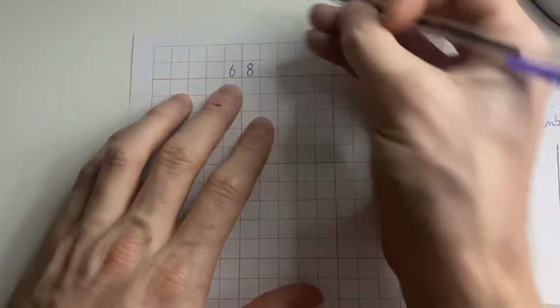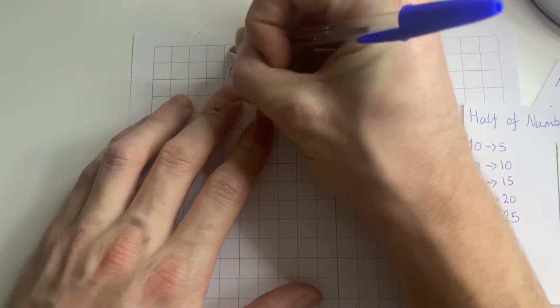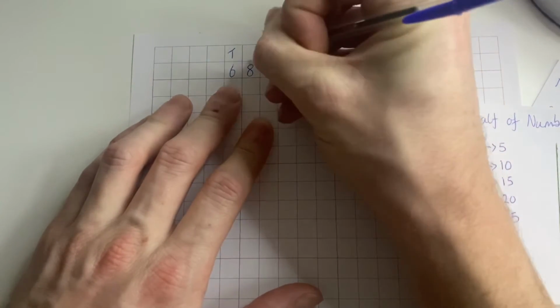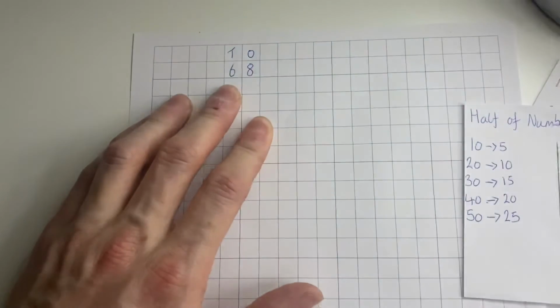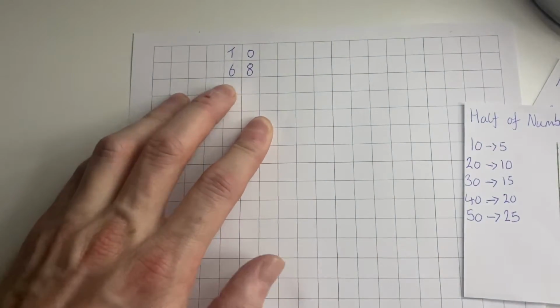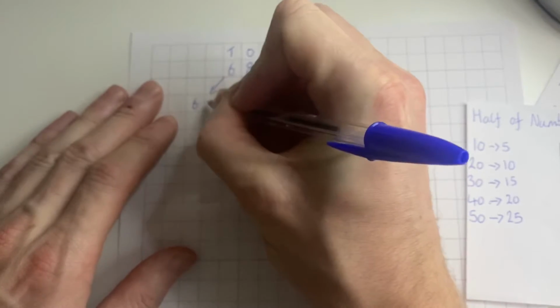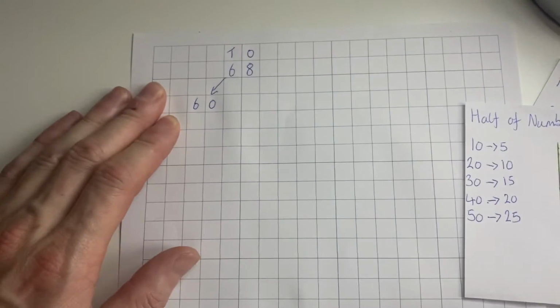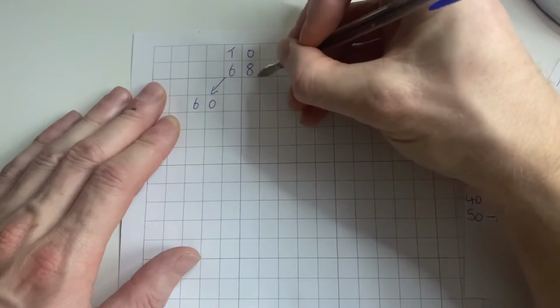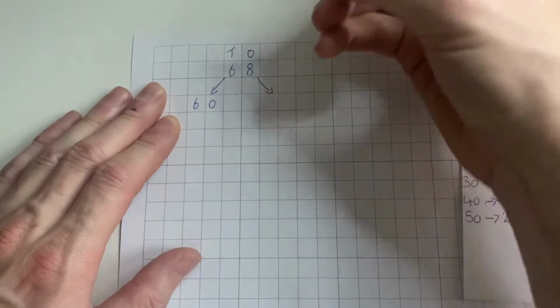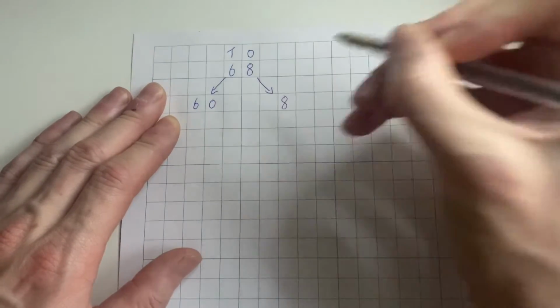So if we use a place value chart quickly, the 6 is in the tens column and the 8 is in the ones column. Now the value of 6 tens is 60. Okay, and the value of the 8 ones is just 8.